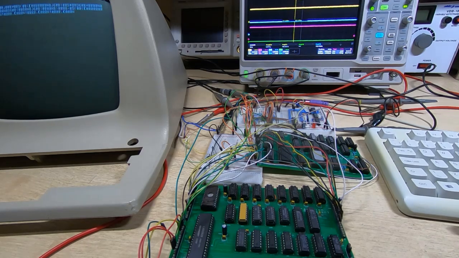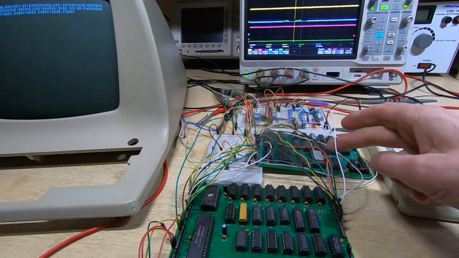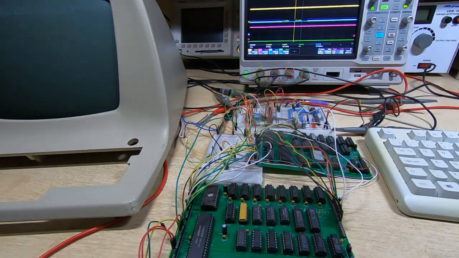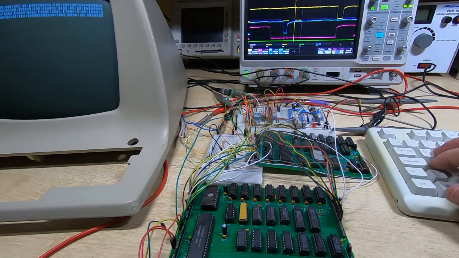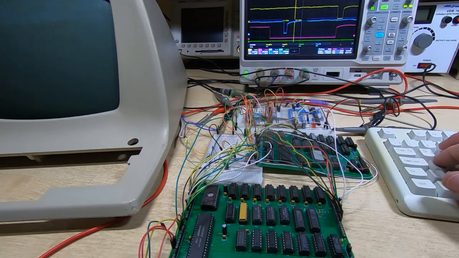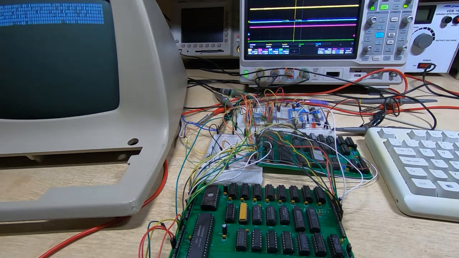The next thing is to finish writing the handler for the interrupt so we can properly process the incoming keys and replace the character ROM with the correct one so that it's got ASCII characters in the correct order. But again, big step forwards. The system now seems to be doing what we expect it to, and we can start to interact with it.